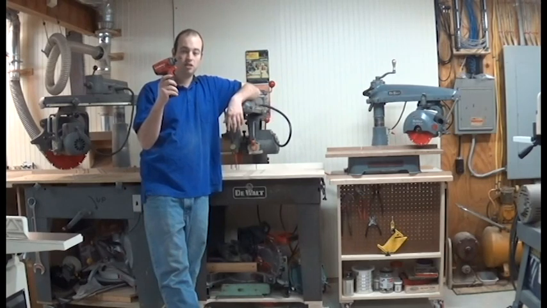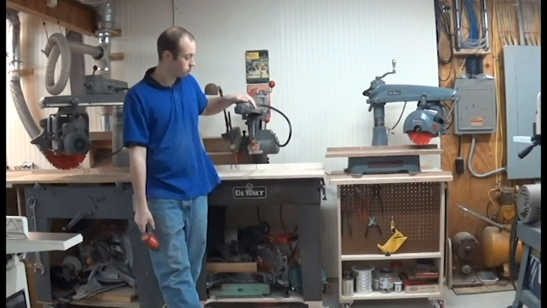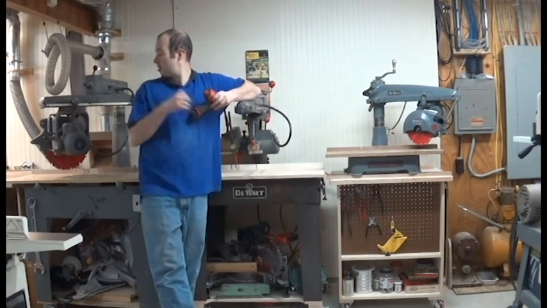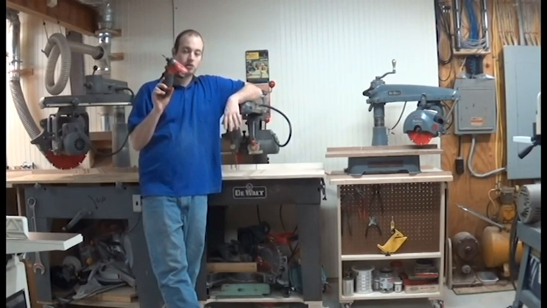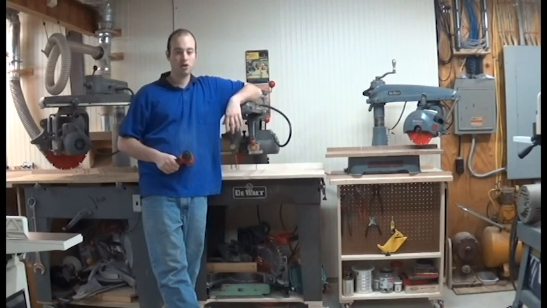This is an impact driver. This is a radial arm saw, that's a radial arm saw, and that's a radial arm saw. What is different about the impact driver and these three radial arm saws?